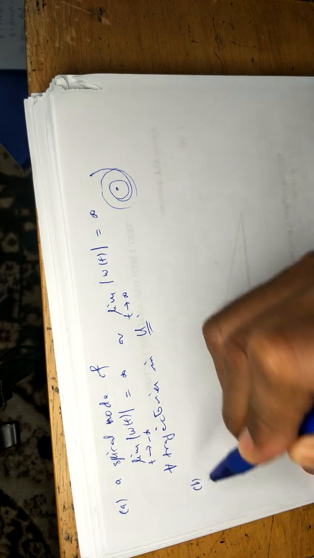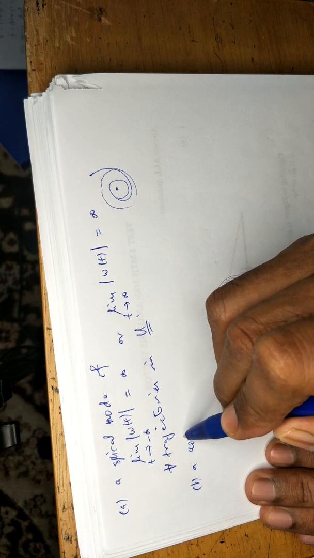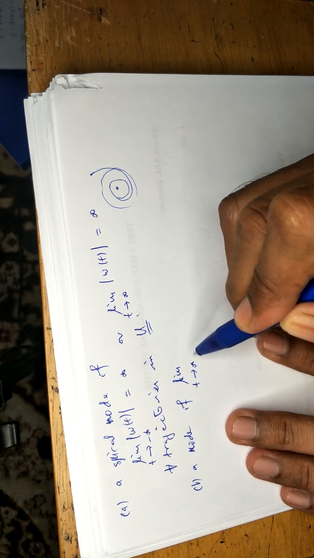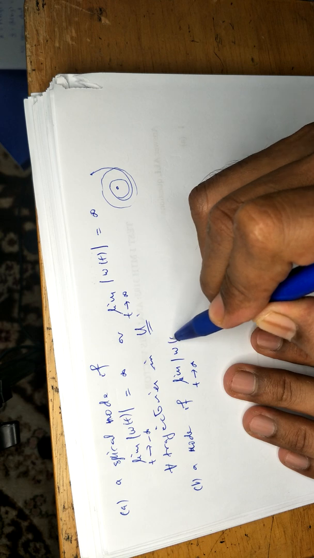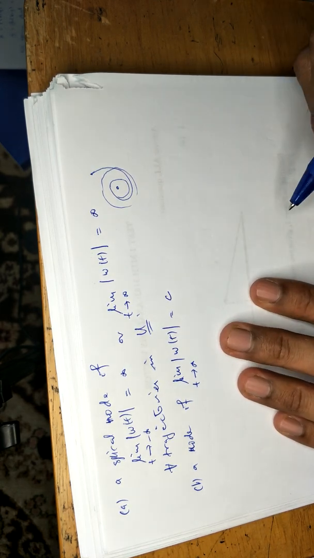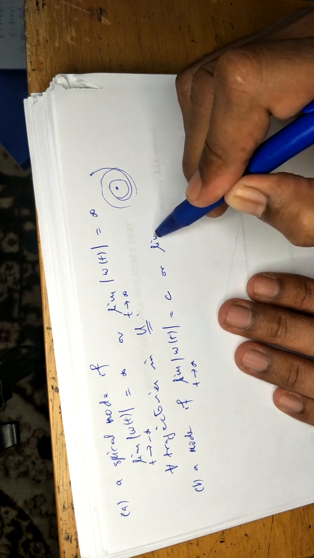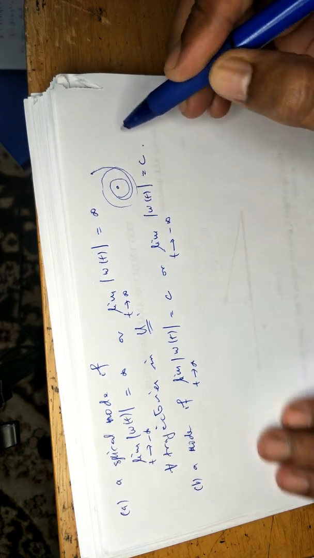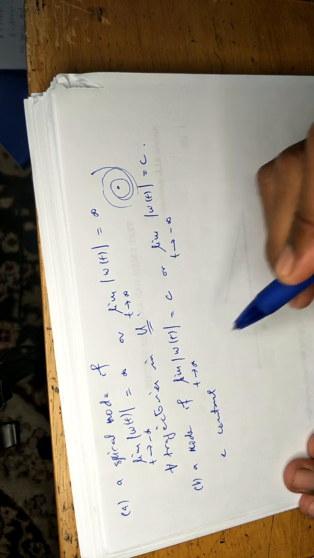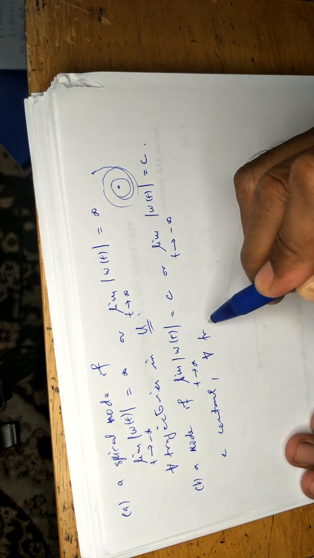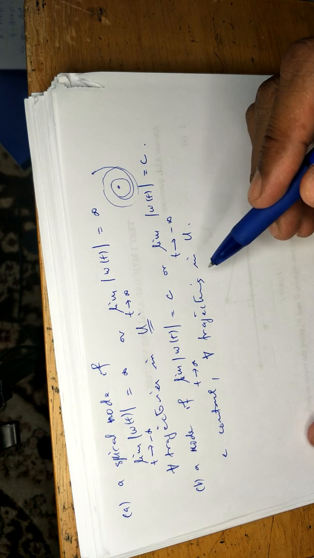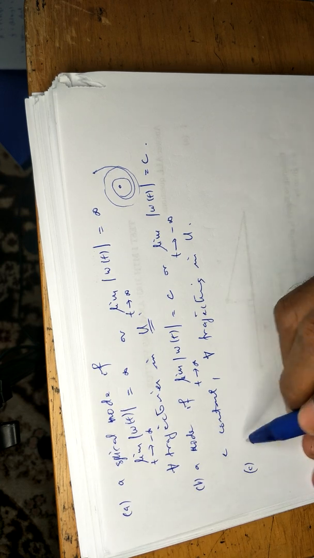Number 2, we have a knot. If the limit as t goes to infinity of the absolute value of omega of t is equal to some constant c, or the limit as t goes to negative infinity of omega of t is equal to c, for c constant, for all trajectories in the neighborhood of 0, 0. And if c, we have a proper knot.